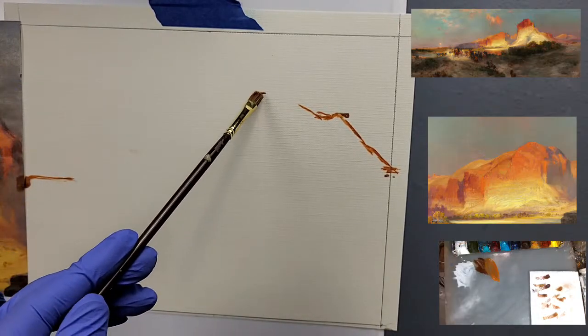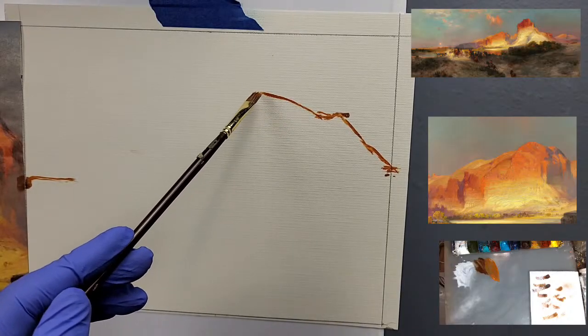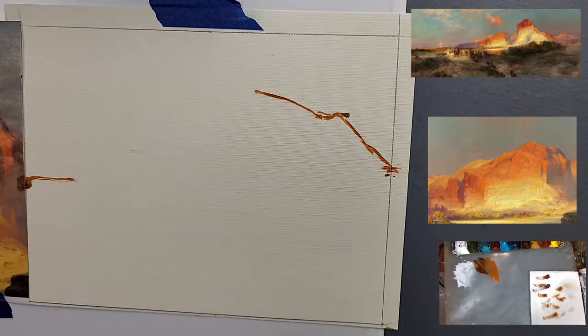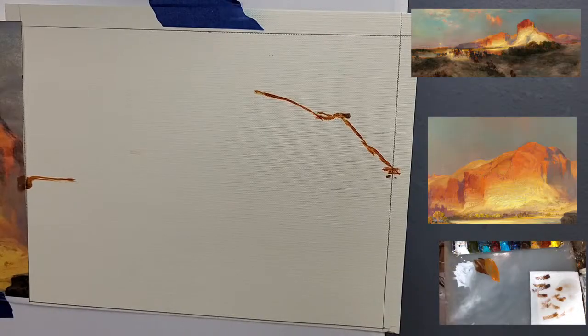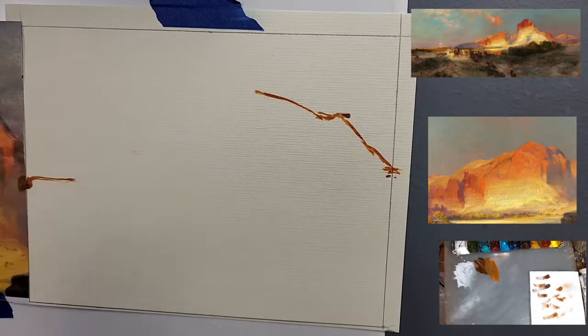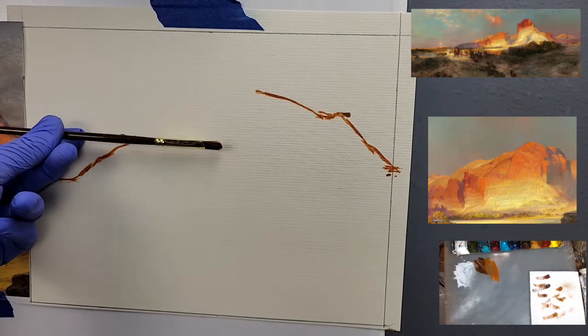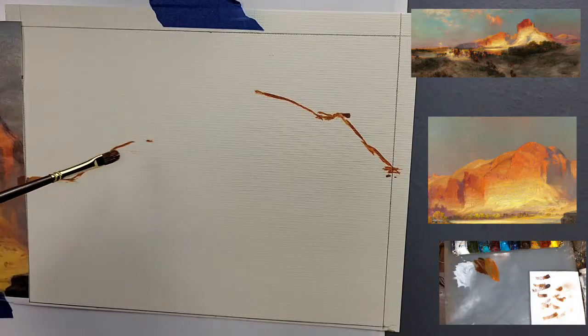So we want to kind of go pretty close. I generally have a decent eye for these things, so kind of right in there, I think.